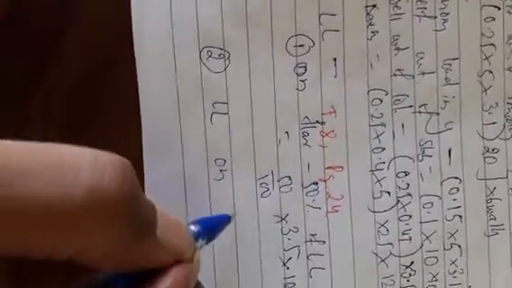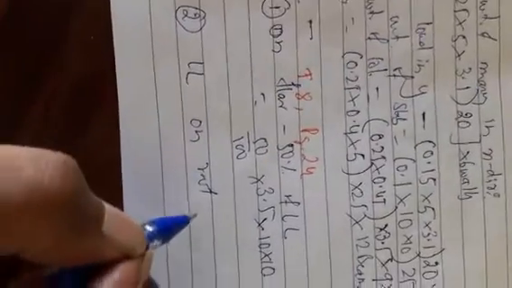Similarly, live load on roof is 0. Even though in the problem it is given as 1.5 kilonewtons per meter square, for seismic calculations we ignore the live load on the roof. Let us draw a small diagram showing the details.